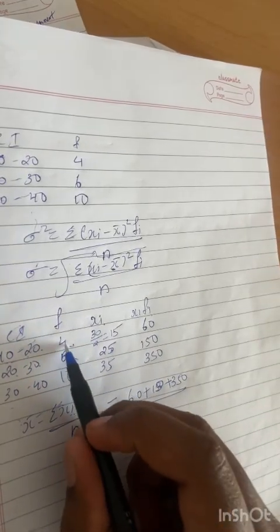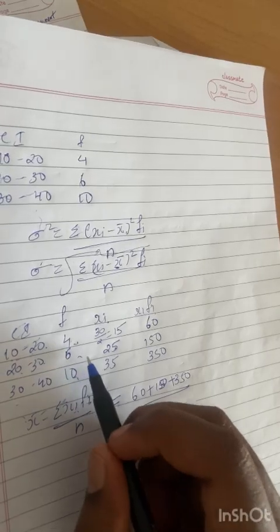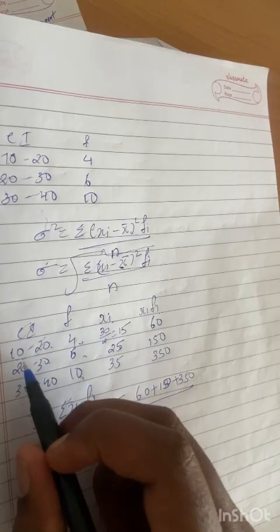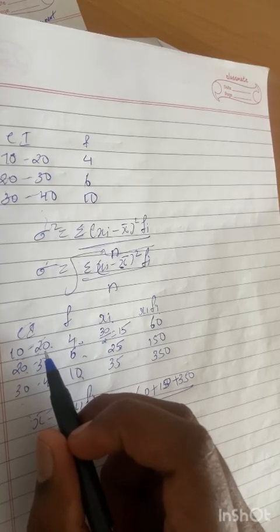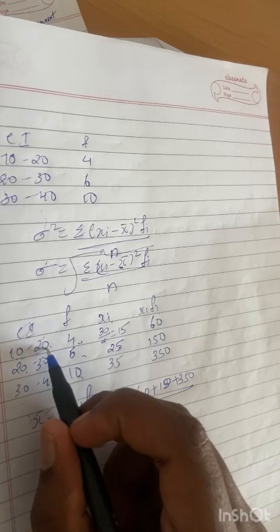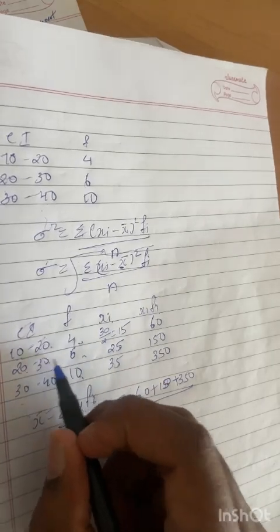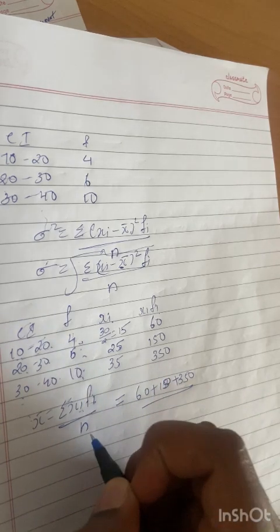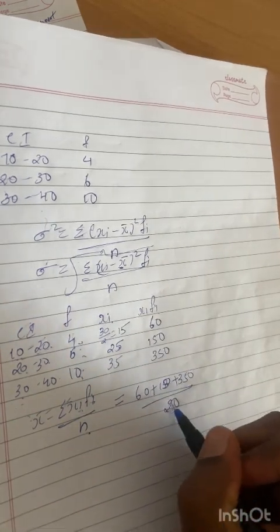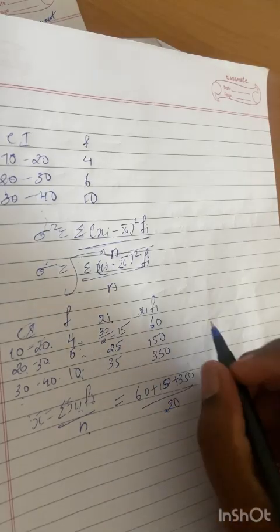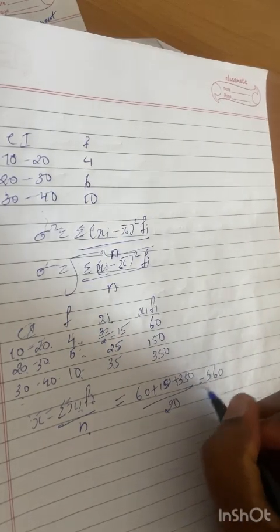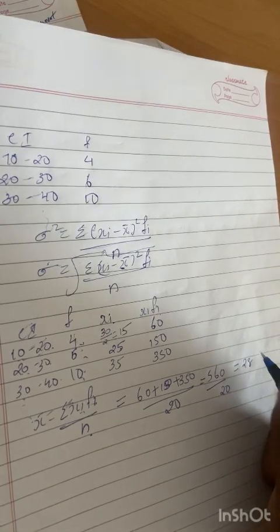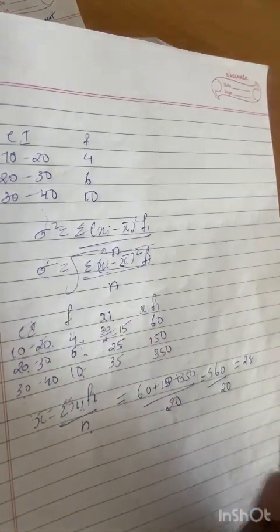N is nothing but adding all the f values, right? So I am repeating once more: if you are getting this kind of problem, just assume that this was an exam conducted and these were the scores. So 10 to 20 scores were scored by 4 students, 20 to 30 by 6 students, 30 to 40 by 10 students. So I'll be seeing how many total number of students there were. That is nothing but n, which is equal to 20. So we'll be getting 560 divided by 20, which is equal to 28.